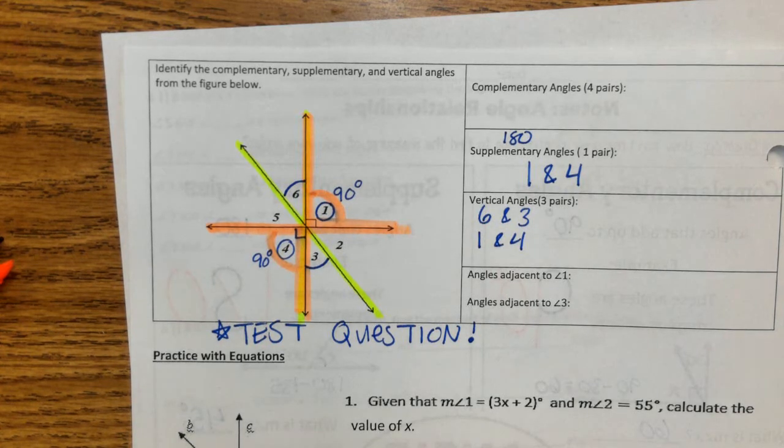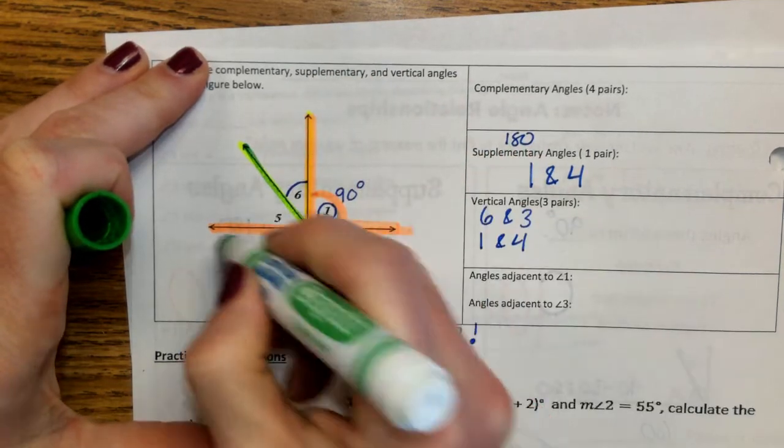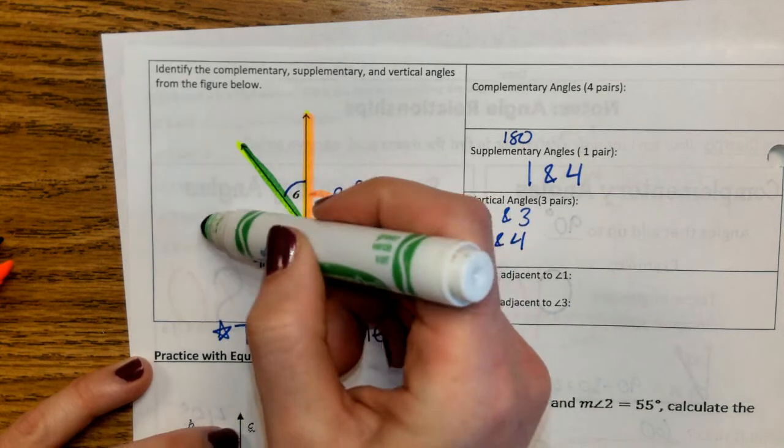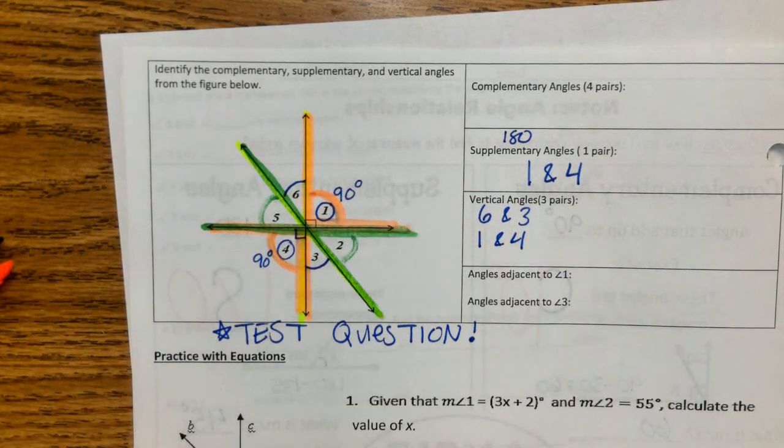Okay, so our last one. Here's the last two lines we haven't used. These green lines. What angles are between these two green lines? 5 and 2 are vertical.